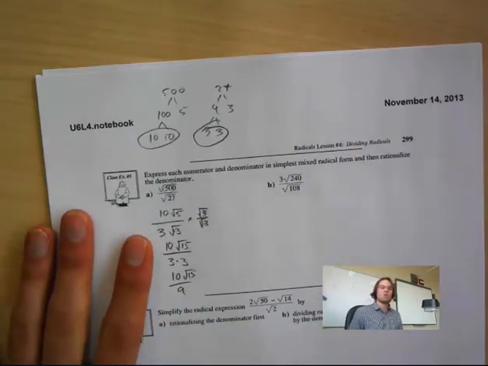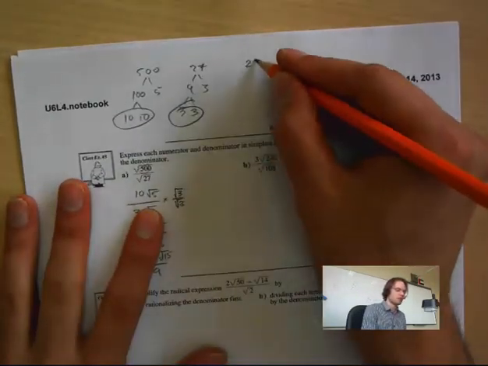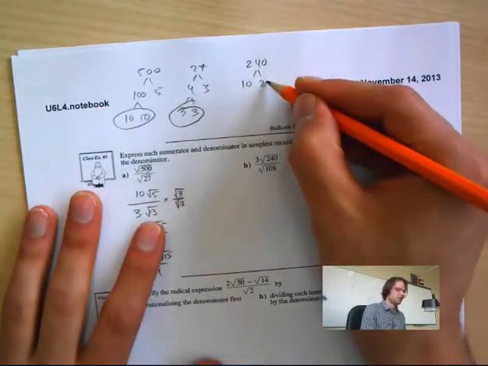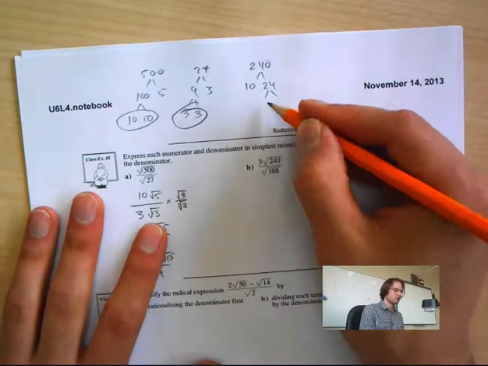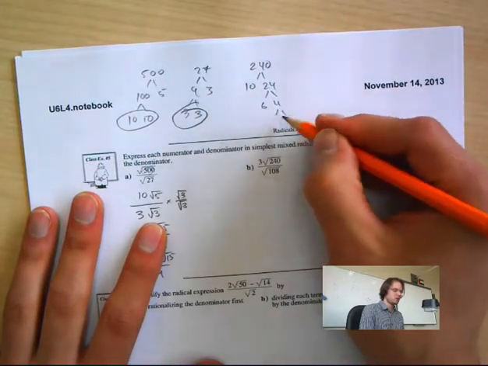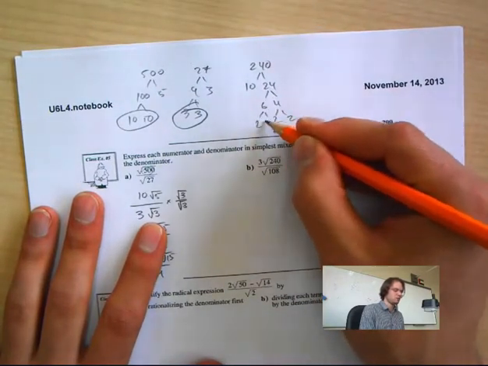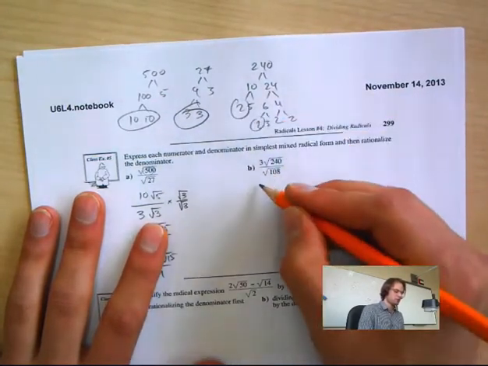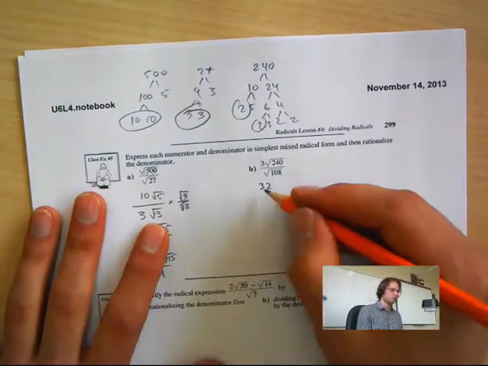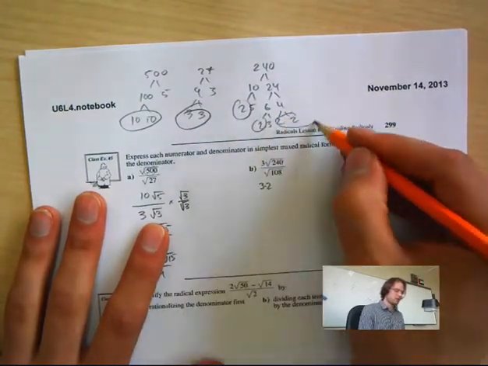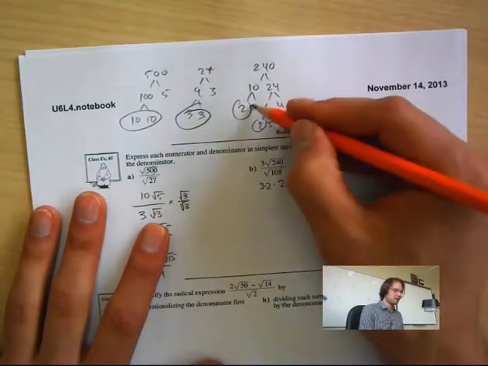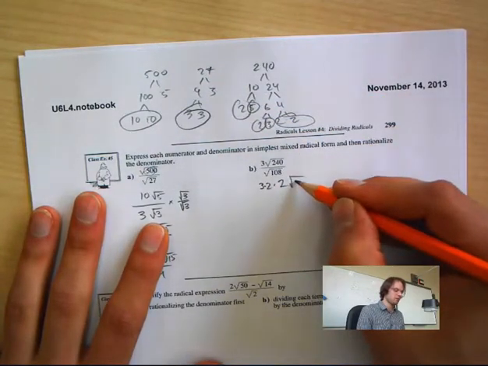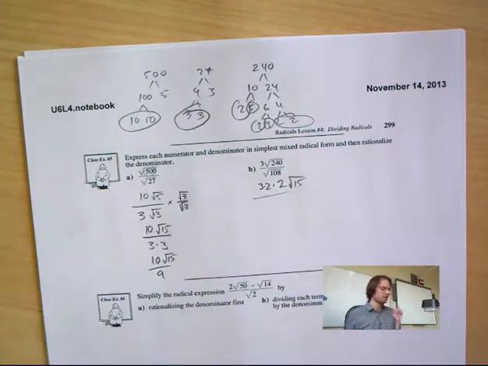240 and 108. So I'm going to first do 240 on top. I know that's 10 and 24. This is going to be the same as 6 and 4, 2 and 2, 2 and 3, 2 and 5. I have a pair of 2's. So it's 3, and there's 2 multiplied by 2. And I have another pair of 2's multiplied by 2. And what's left? I have a 5 and a 3, so that's 15 for my radicals. 15's in the house.